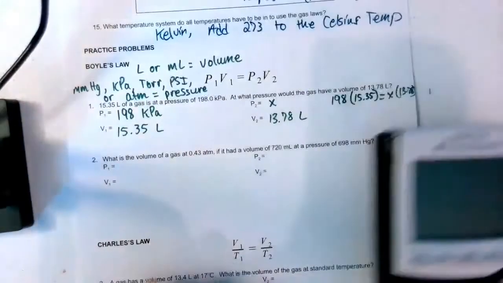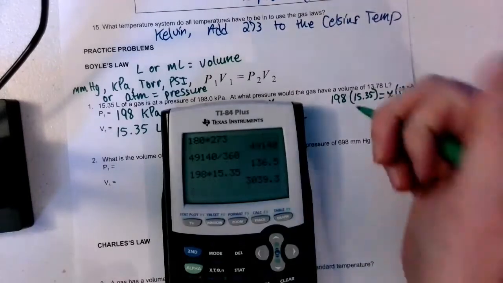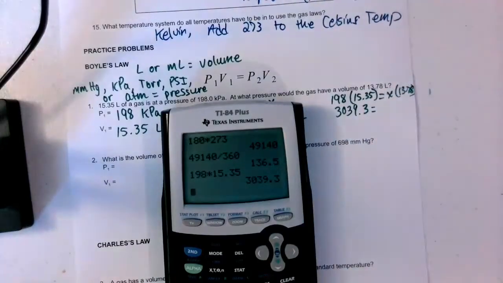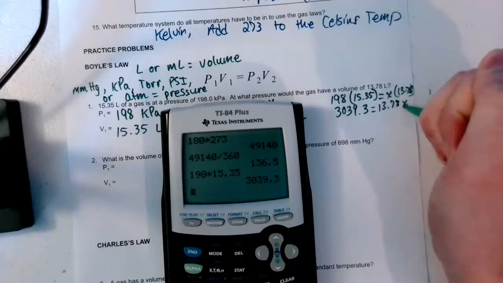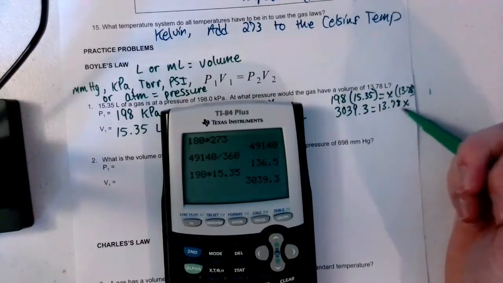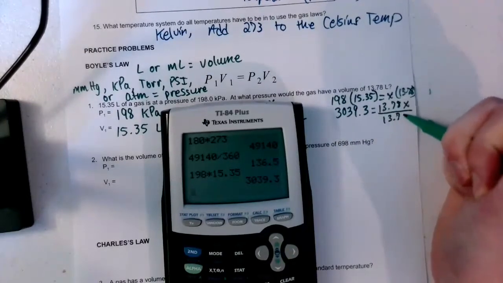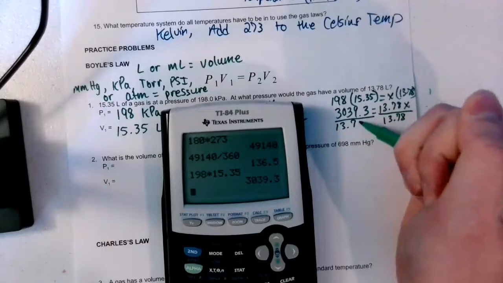Now I'm going to take out my calculator and do 198 times 15.35, and that's going to give me 3,039.3 on the left side. On the right side I've just got 13.78 times x, so 13.78x. To solve this, it's multiplication here, 13.78 times x. I'm going to do the opposite of that, which is division. So I'm going to divide by 13.78 to get this x by itself. And whatever I do to one side, I have to do to the other side.